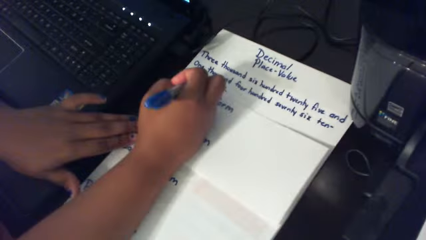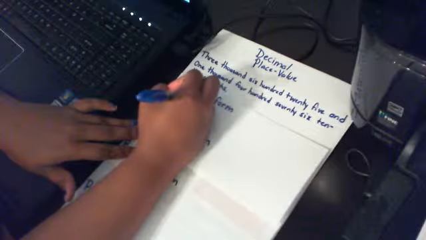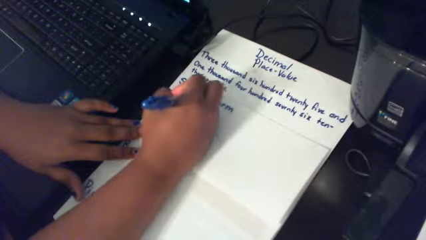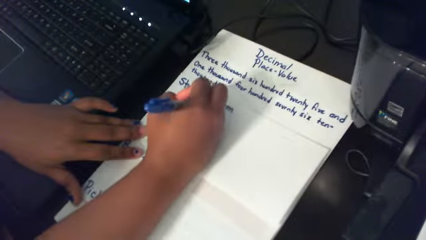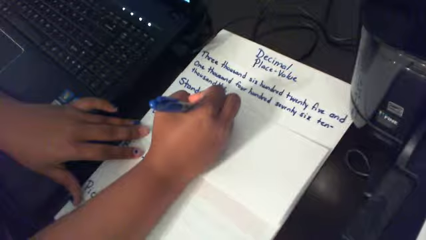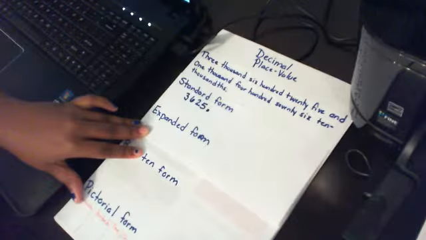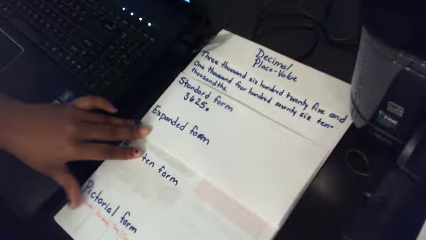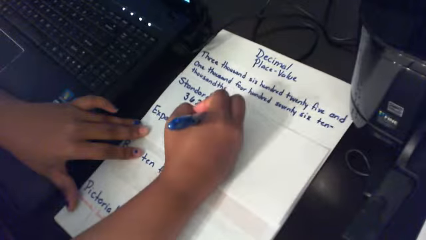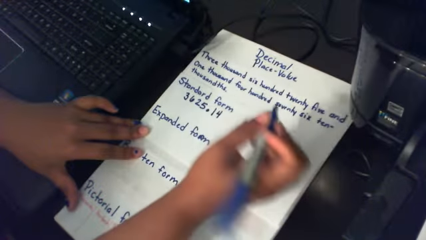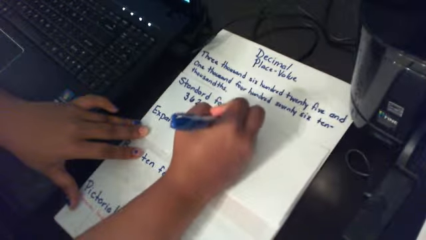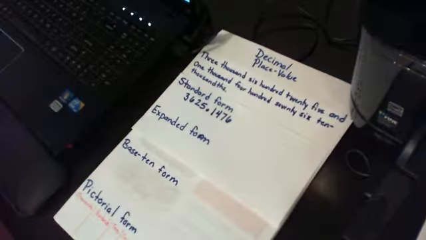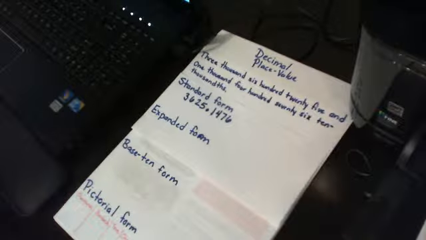So if I was to write this number, I would get 3,625, and remember, anytime we see "and," we put our decimal. 1,476 10,000ths. That's how we put it in standard form.